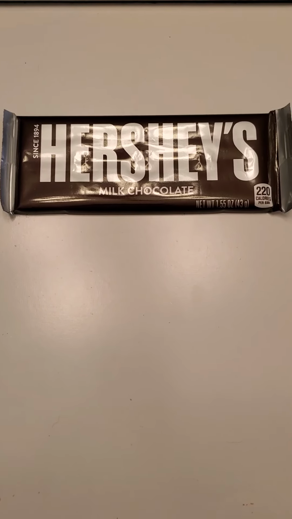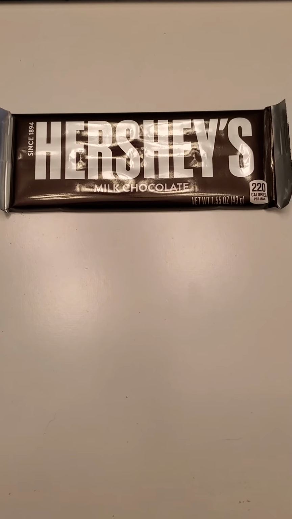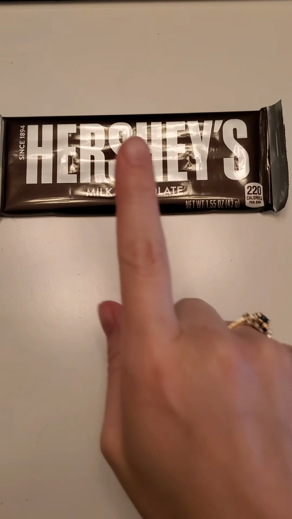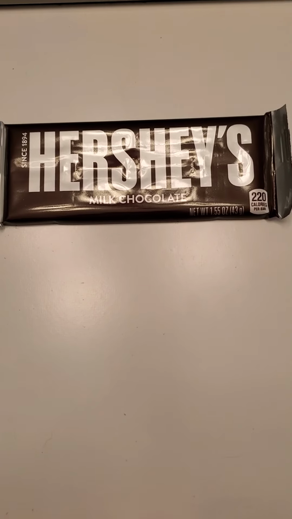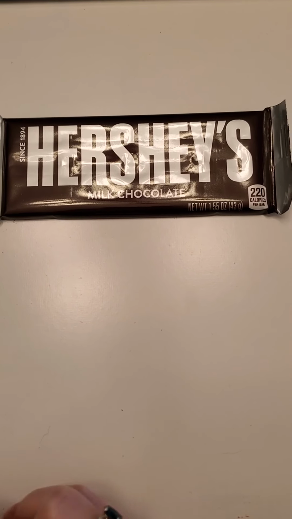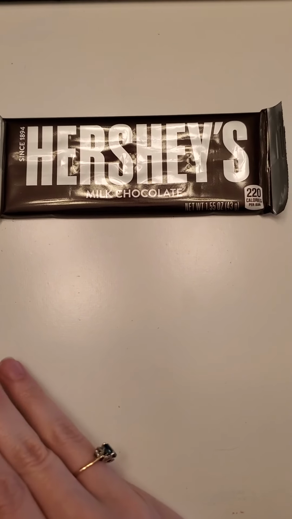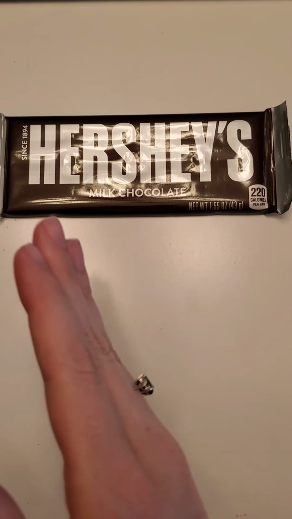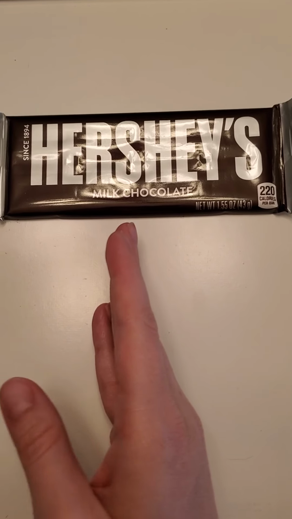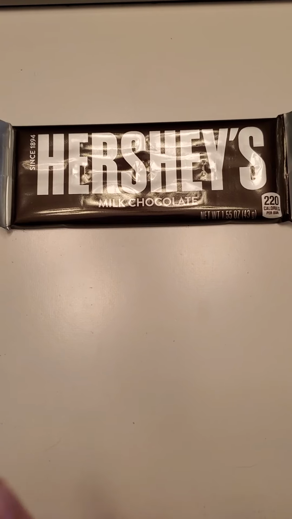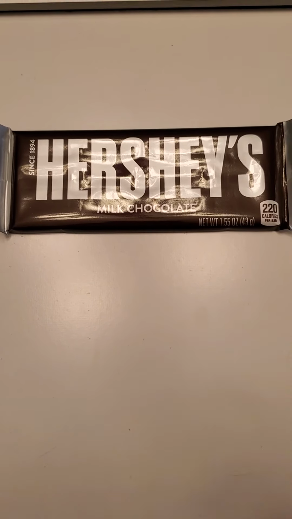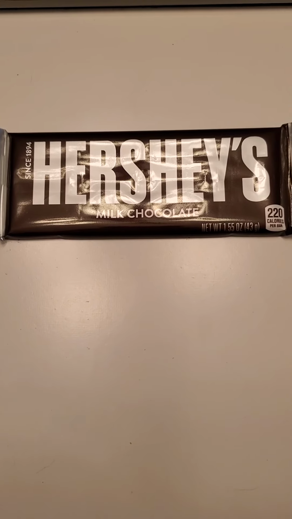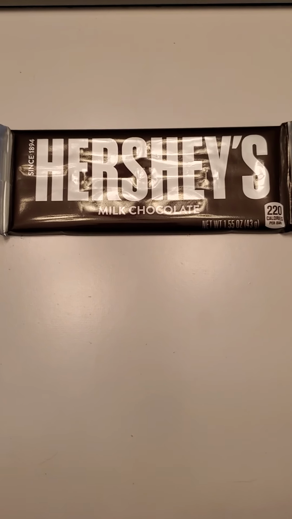Any of you who know me know I love chocolate. And so I got myself a little bit of a treat here, but I am trying to decide. Do I want to eat half of the candy bar or do I want to eat 6/12 of the candy bar? I'm going to need some help to figure this out.